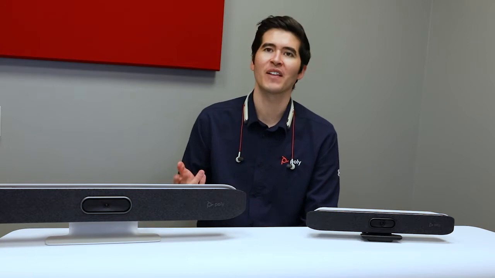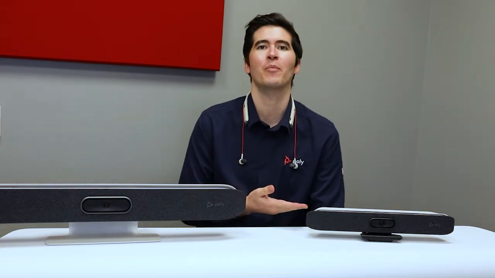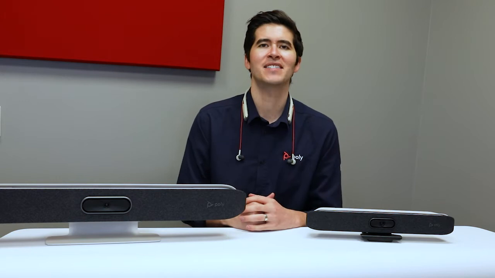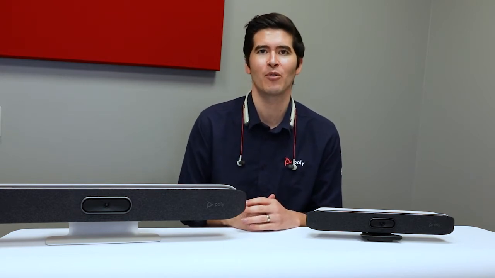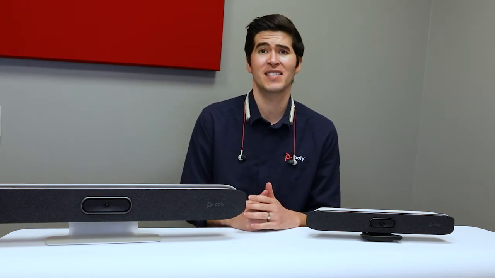Here we have the Poly Studio X50 and here we have the Poly Studio X30, and today I'm going to show you one of our favorite features of the Microsoft Teams collaboration bars, a feature called Proximity Join.